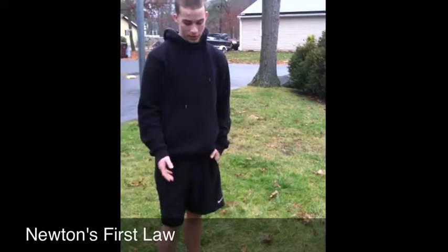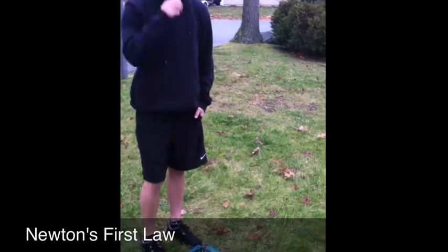Let's begin. Newton's first law states an object at rest remains at rest, and an object in motion will remain in motion with constant velocity until an unbalanced force acts upon it. Right now, the ball is at rest. It is in equilibrium, which means there's no net force acting on the ball. But when I apply a force by kicking it, the ball moves.